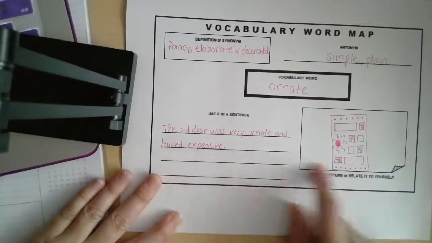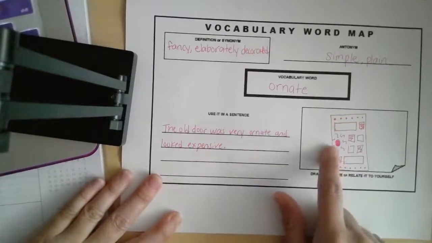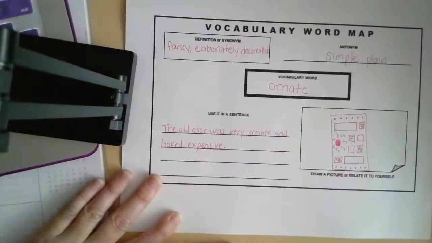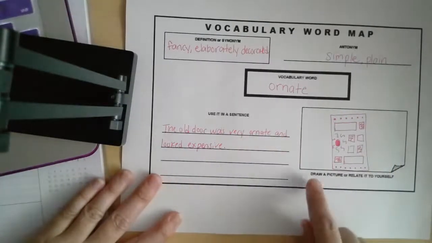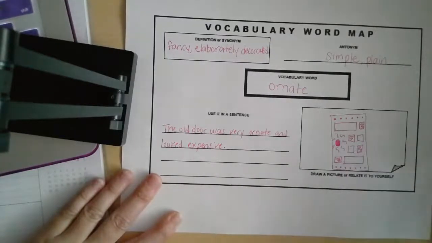And over here, I drew a picture of this fancy ornate door. That's the door handle, and those are the swirls around the door handle, and then I made designs all over the door. So the door is really ornate. It says draw a picture or relate it to yourself. So if I can't think of a picture to draw, or I don't want to draw a picture, I can always relate it to myself.